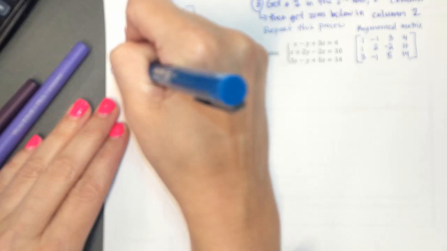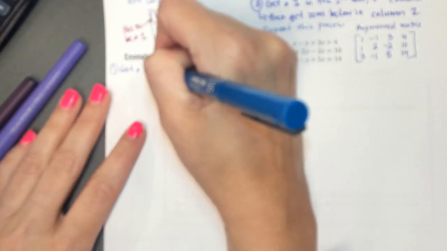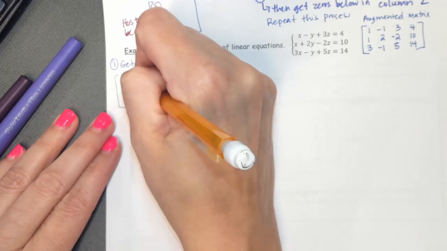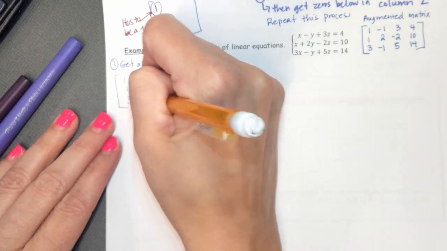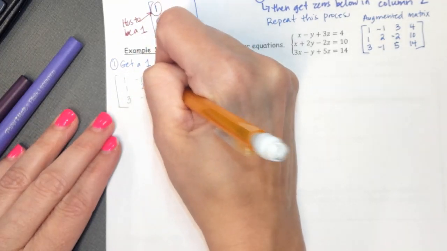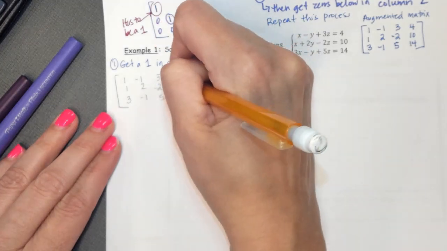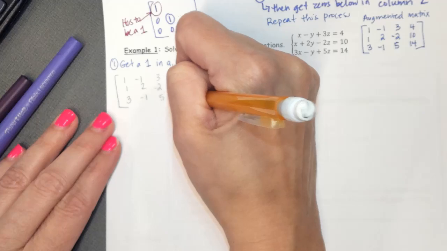So your first step is to get the 1 in A11. So first row, first column. So you have 1, 1, 3, -1, 2, -1, 3, 2, -2, 5, 4, 10, 14.